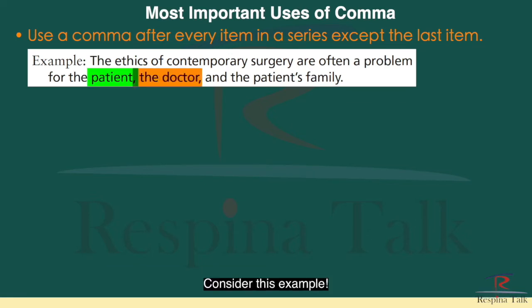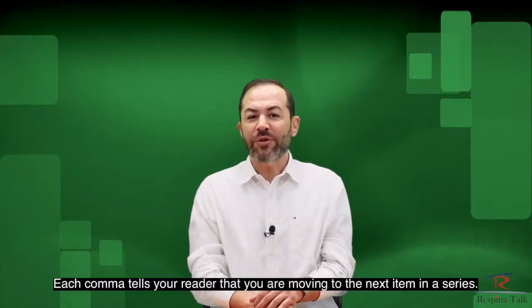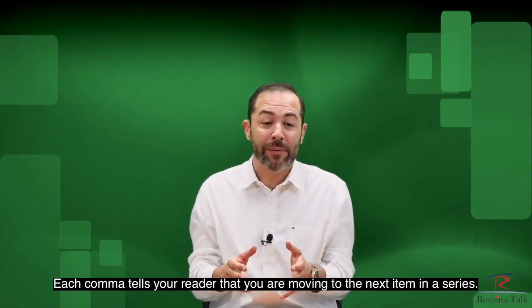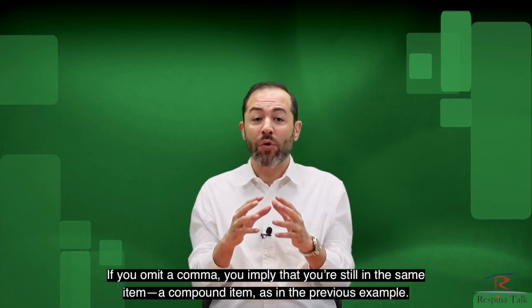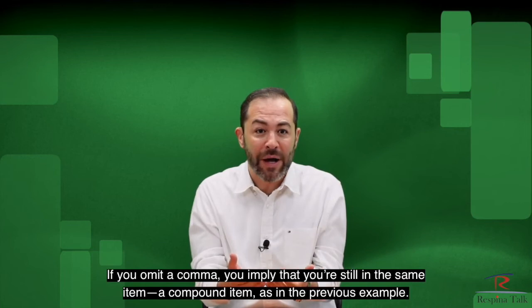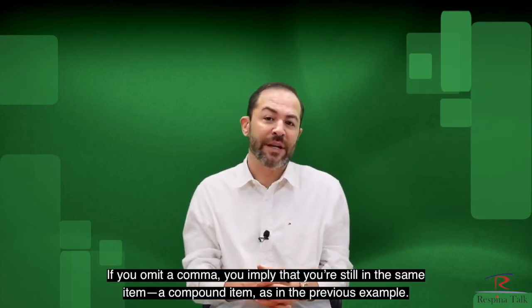Consider this example. The ethics of contemporary surgery are often a problem for the patient, the doctor, and the hospital board, and the patient's family. Each comma tells your reader that you're moving to the next item in a series. If you omit a comma, you imply that you're still in the same item, a compound item, as in the previous example.